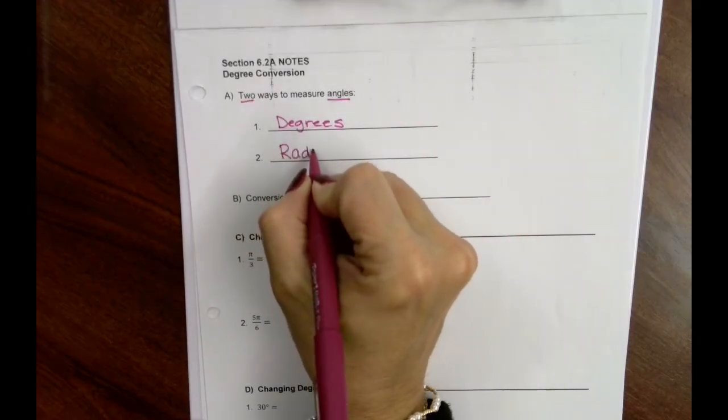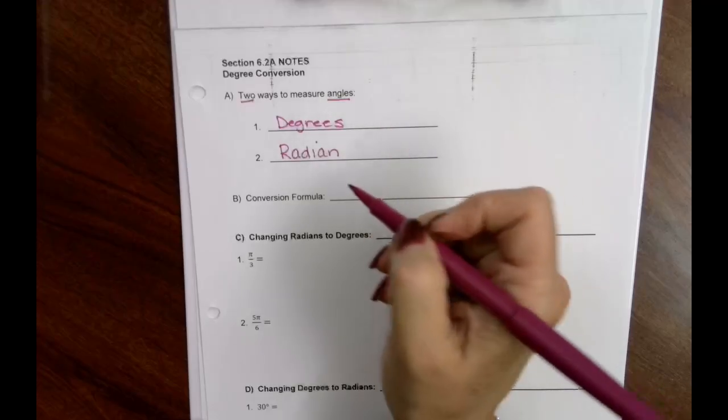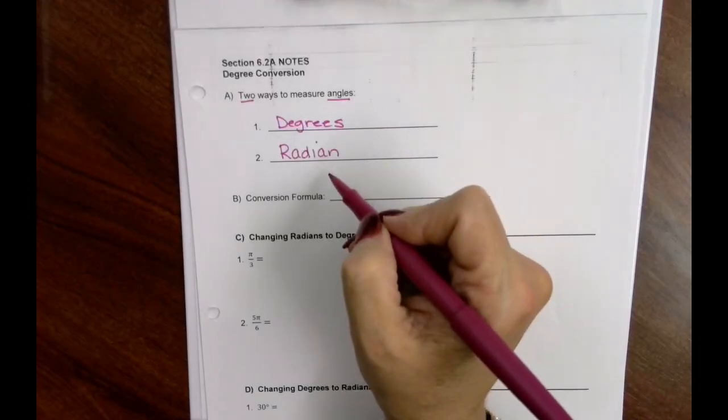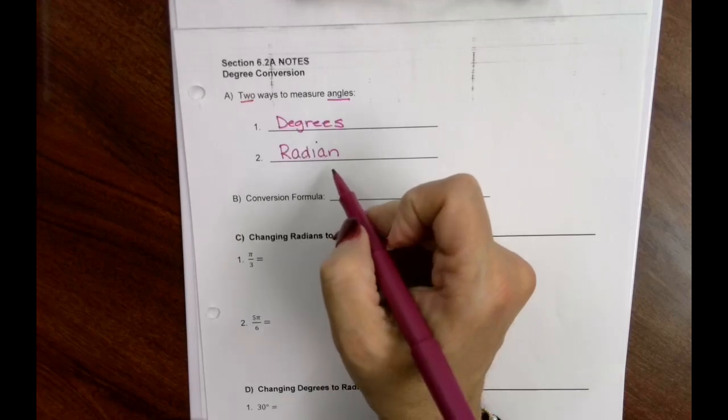If you are just watching this video and you weren't in class, we did an exercise to show what a radian really is. So go watch my video on what is a radian based on this exercise.